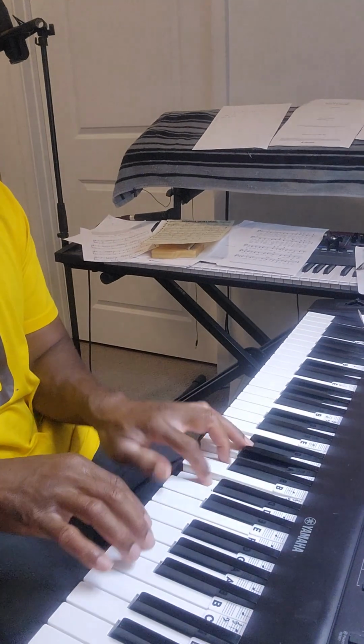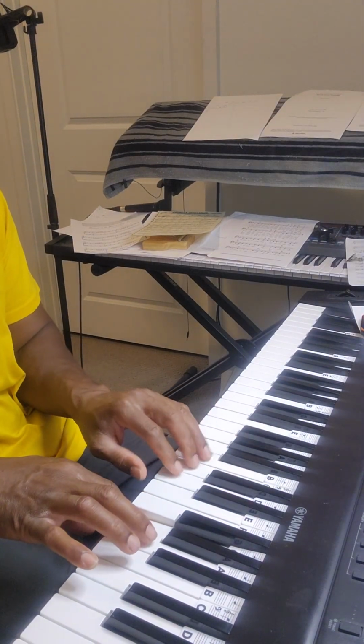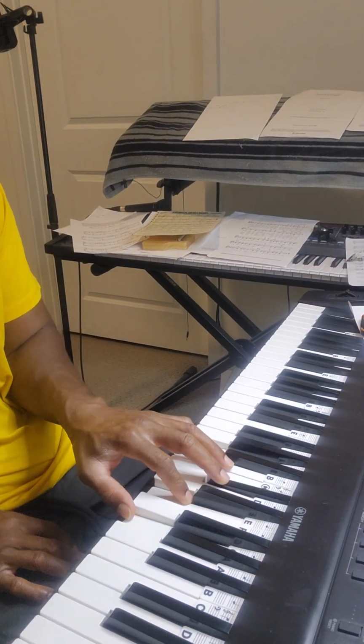So we take Georgia. So F major 7. And we're gonna go with your E minor 7. So instead of going with the, if I didn't invert it, it would look like this. Now I'll be hopping it up.